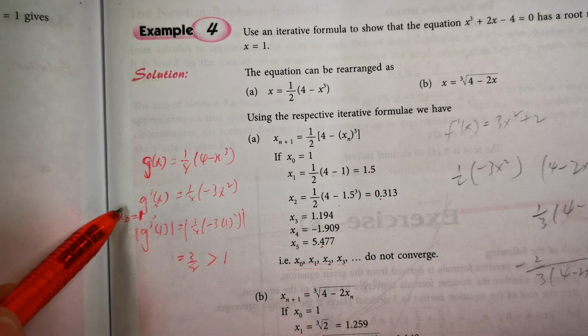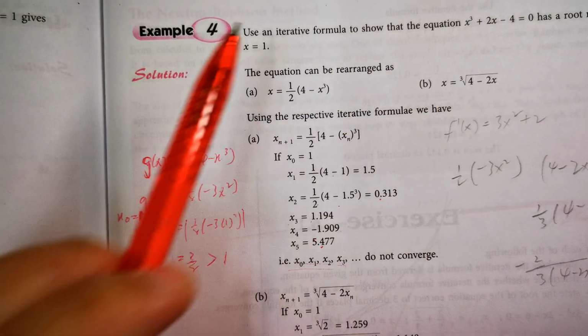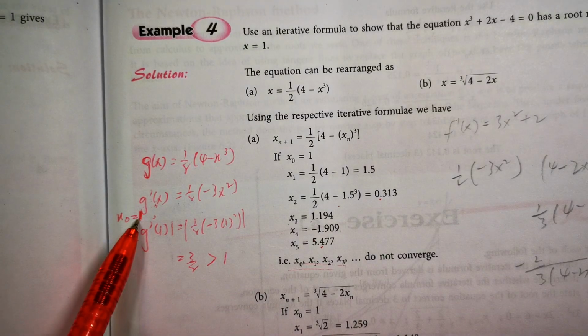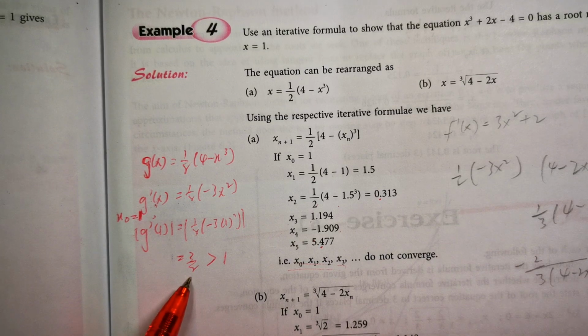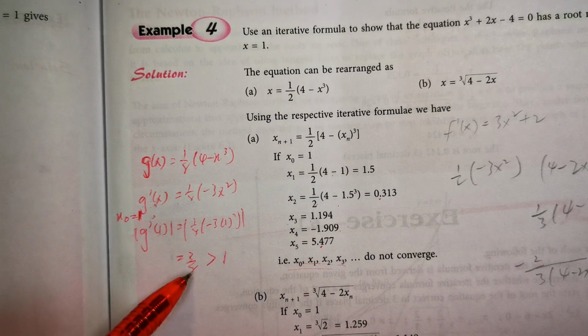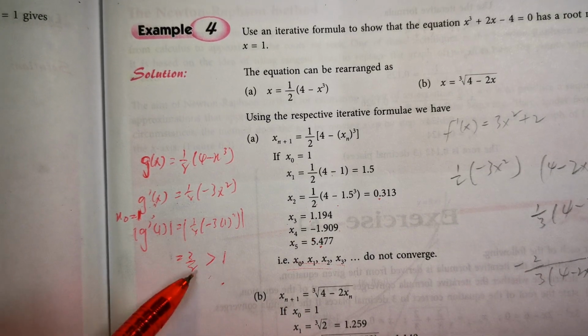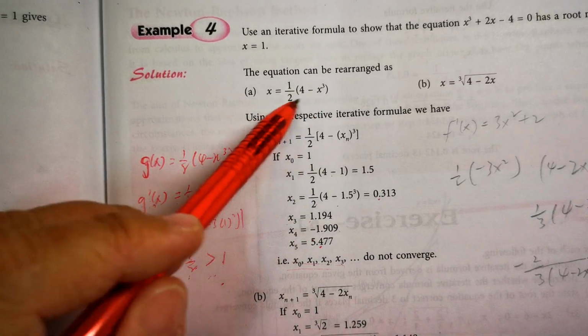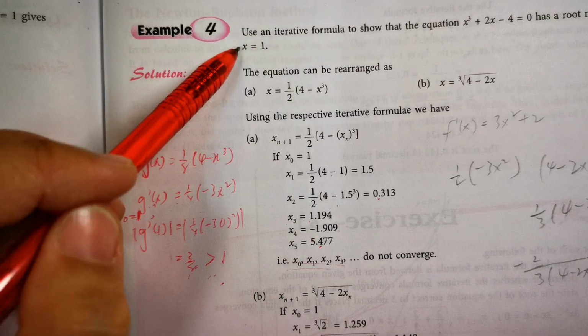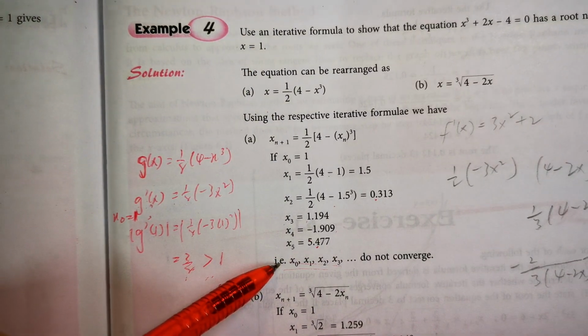Then I sub in my first initial value. Just now we said the first initial value is 1, right? I sub 1 into g prime x, I get 3 over 2. The modulus is more than 1. See, 3 over 2 is bigger than 1. That's why when you use this iterative formula with this initial number, you cannot get the answer.